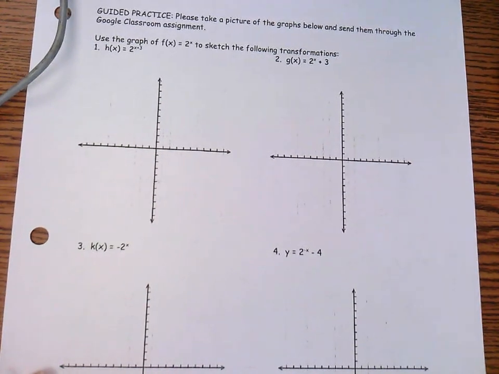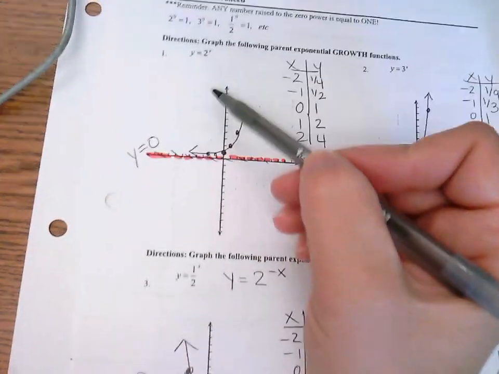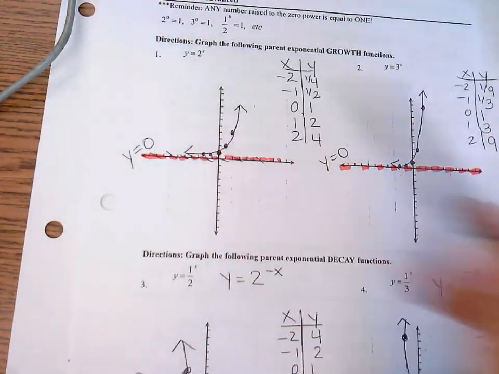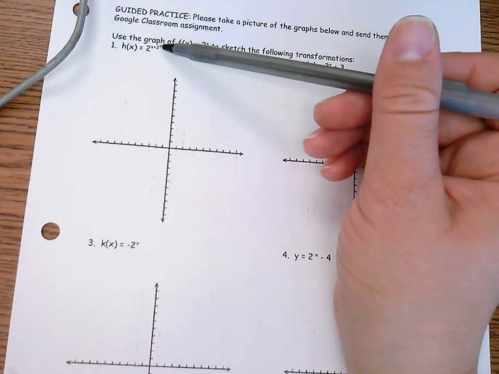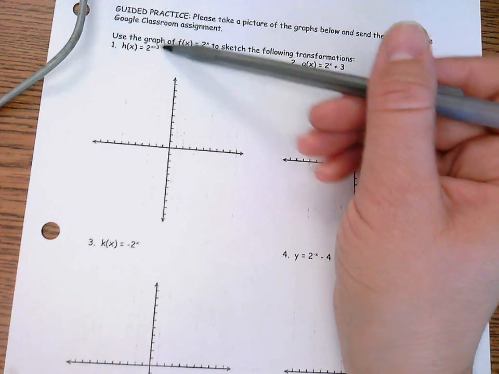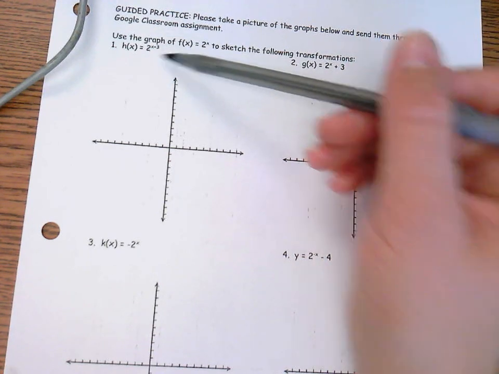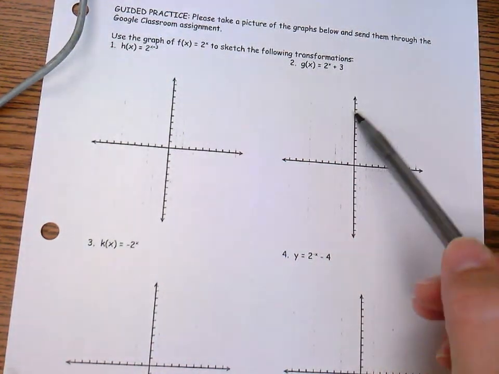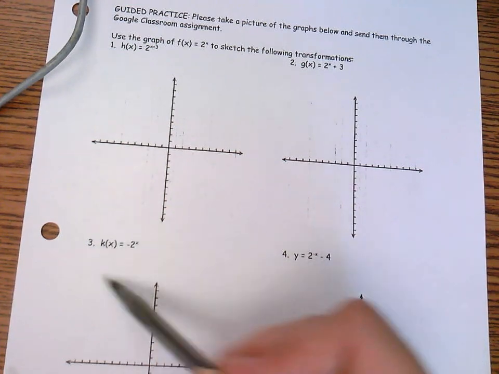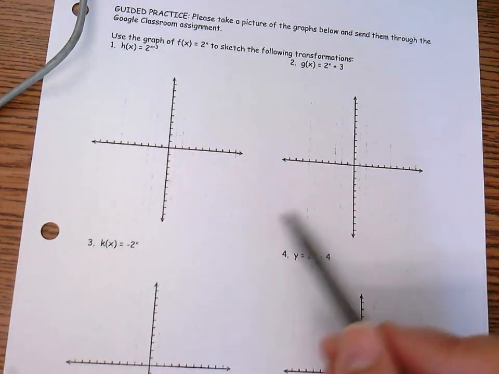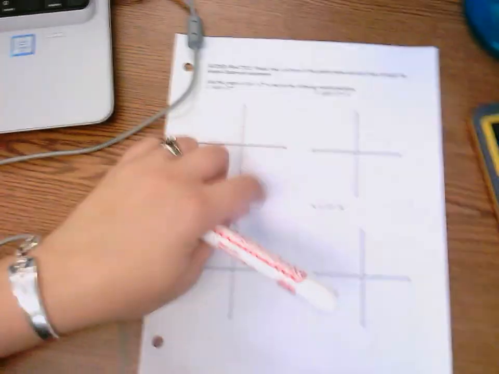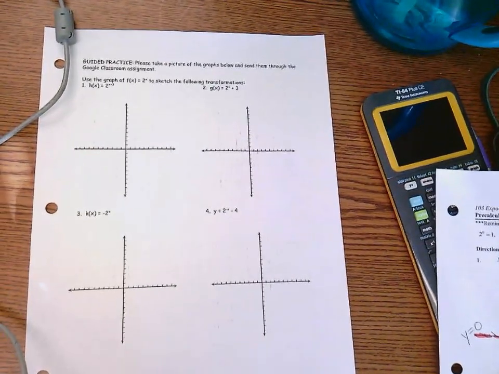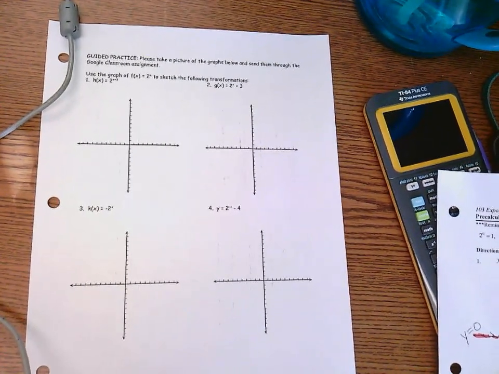So what I'd like you to do is, we know that the parent function is on the front page. Here's 2 to the x. So I would like you to try these 4 graphs. What does that do, left or right? Look at your transformation rules from last unit. What does this do, up or down? What does this do, flipping the graph? What does this do, flipping the graph or shifting it? So describe the transformation and sketch those 4 graphs. This is the only page you need to submit for today's work on Google Classroom.